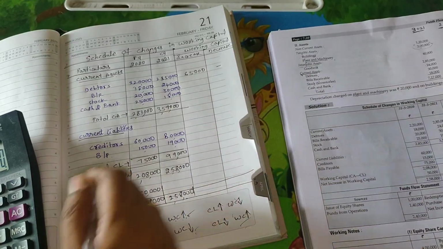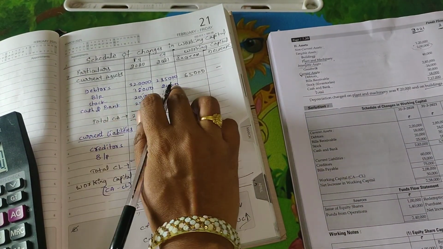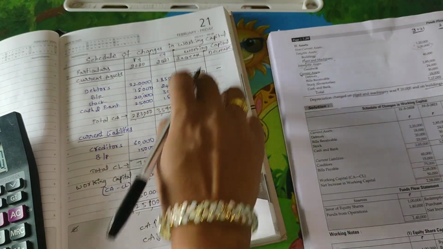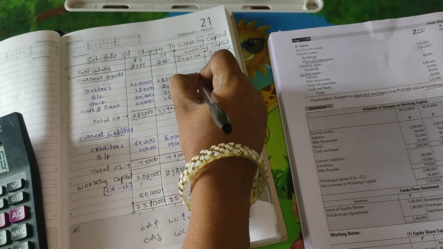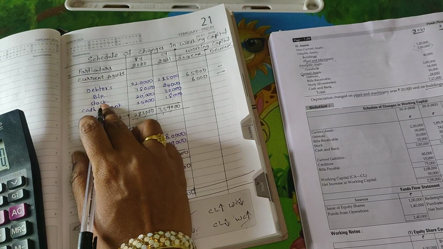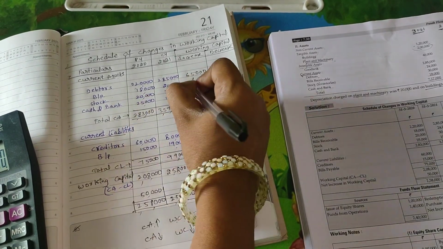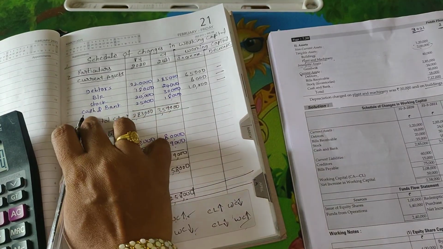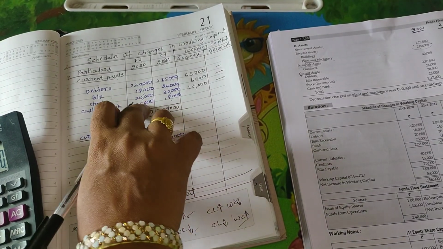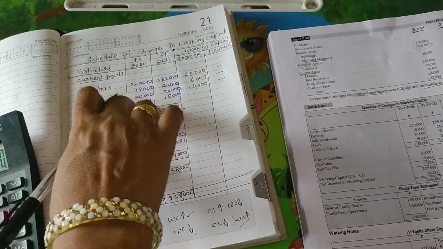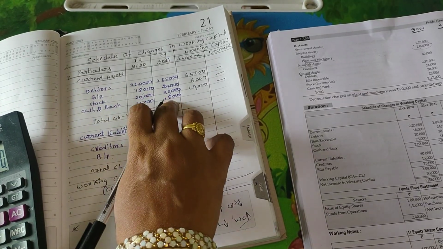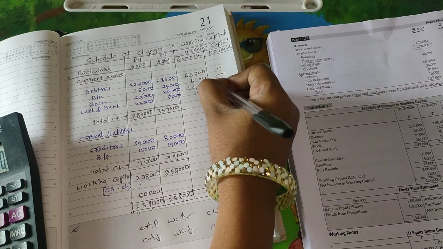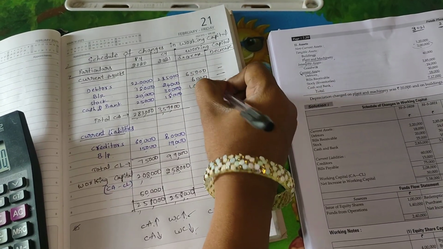Decrease column nil. Bills receivable 18,000, 24,000. Here also increase. How much increase? 6,000. If current asset is increased, working capital also increases, so 6,000 in the increase column. Stock 20,000, 30,000. Here also increased, 10,000 increased. And cash and bank 25,000, 18,000. Compared to last year, this year balance reduced. How much decreased here? 7,000. So decrease means in the decrease column we need to write 7,000.